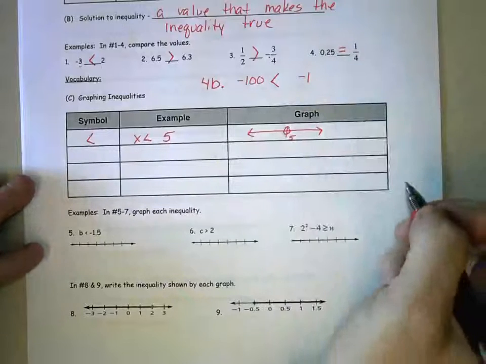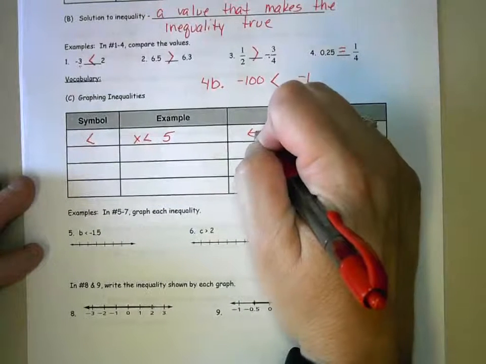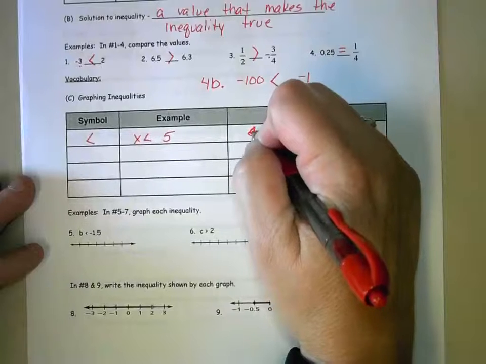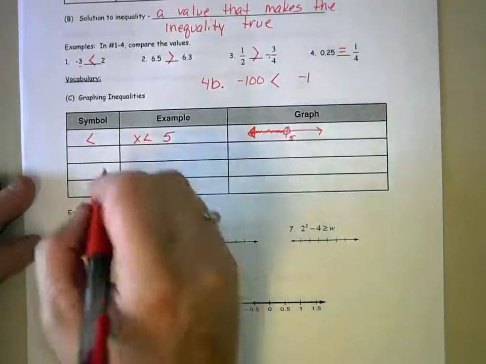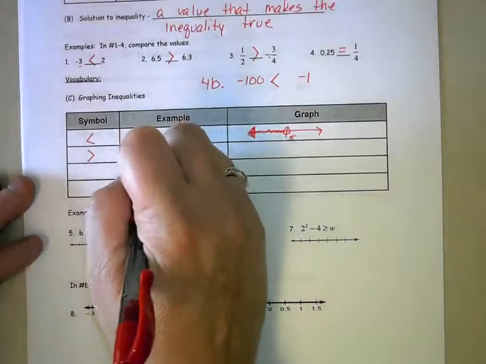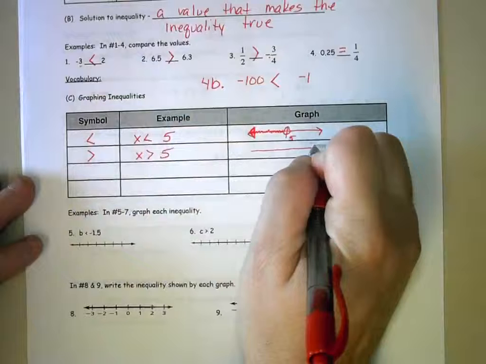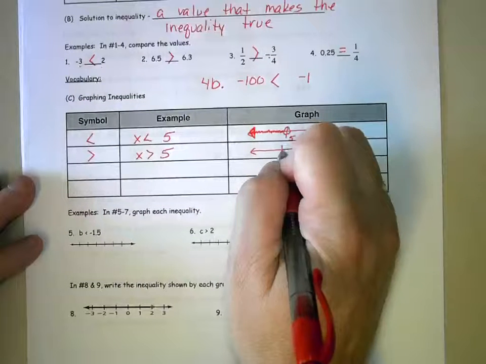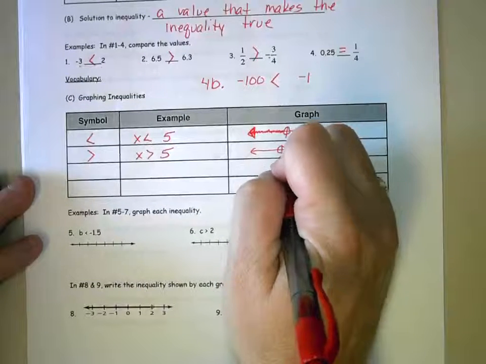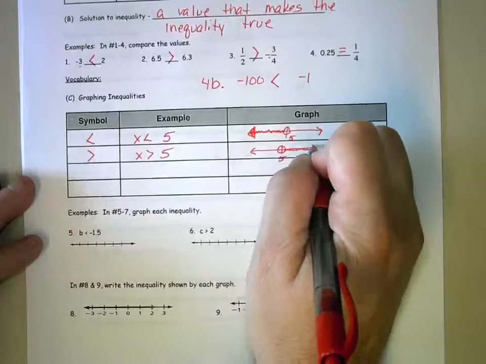We want all the numbers that are less than, so we're going to go this way to the left. This is the greater than symbol. x is greater than 5. So we're going to have an open circle right here and everything to the right.